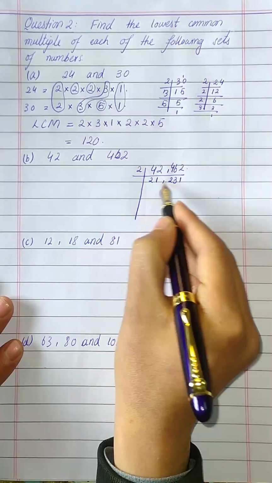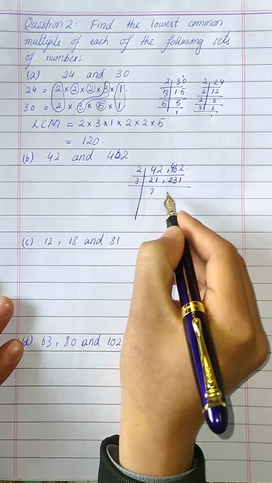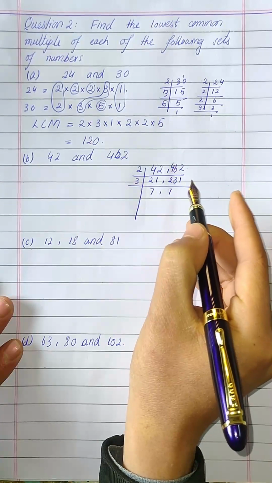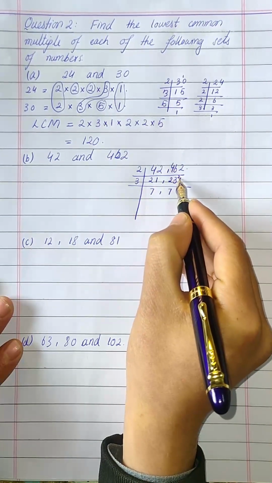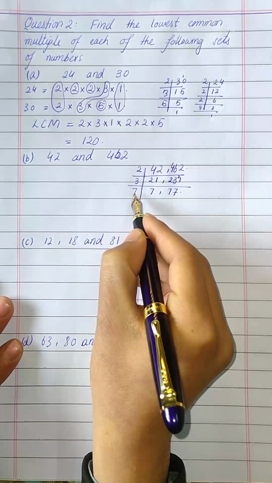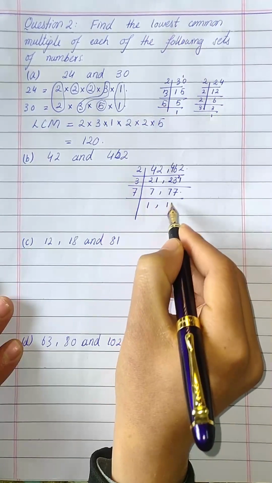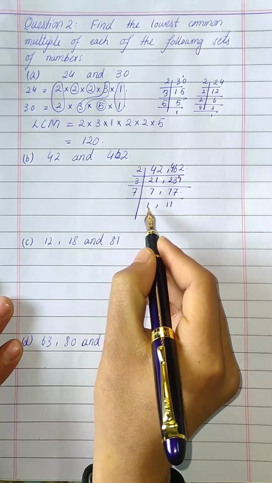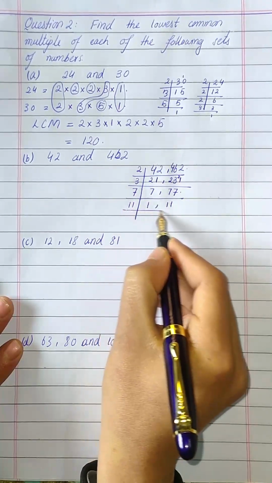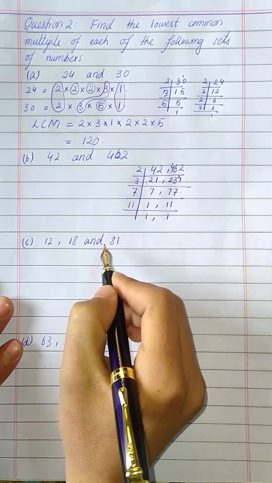Then both of these values can be divided with the table of 3, because 3 sevens are 21, and then 3 sevens are 21. So 23 minus 21 will be 2, and 2 will be given to the 1, which will become 21. So 3 sevens are 21. Then we can divide both of these with the table of 7. 7 ones are 7, and 7 elevens are 77. Here we have no common factor, so we divide 11 by 11, and the other one comes down as the same.